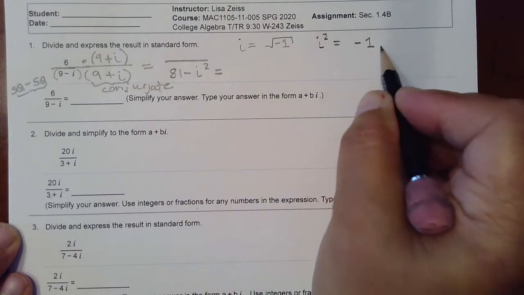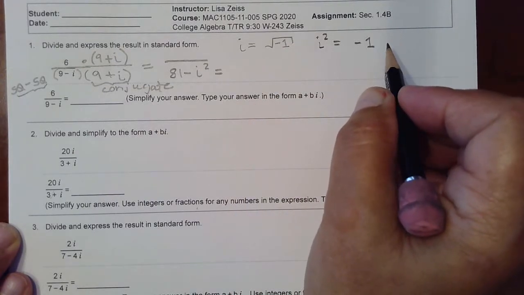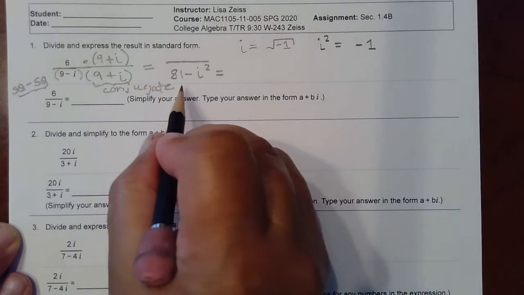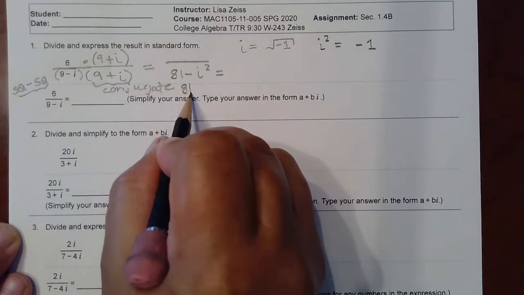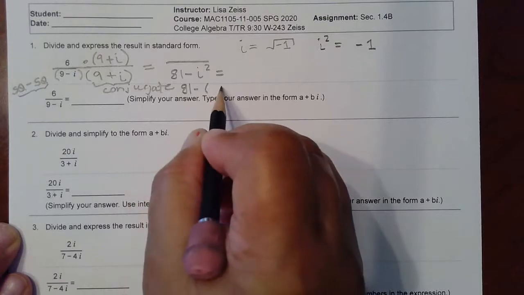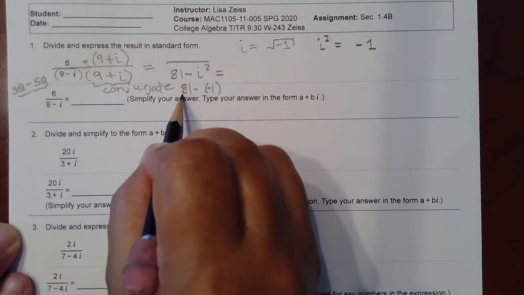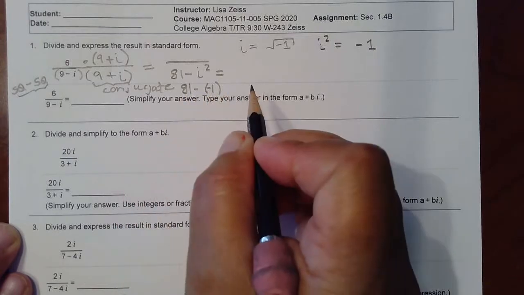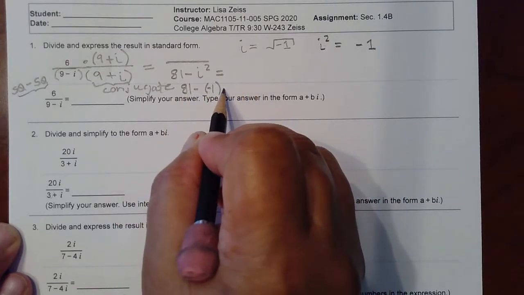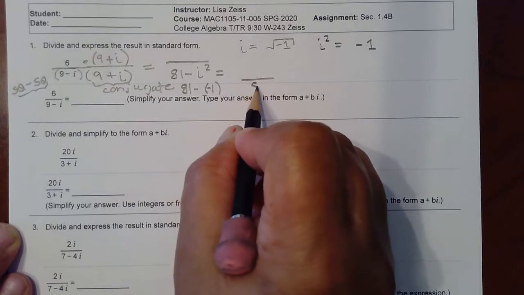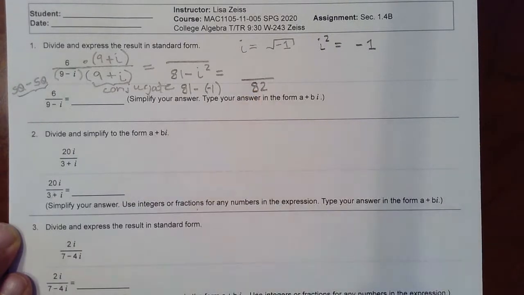This is an imaginary number, this is a real number. So you can go 81 minus -1, which becomes 81 plus 1 because of the double negative, and you end up with 82 on the bottom.